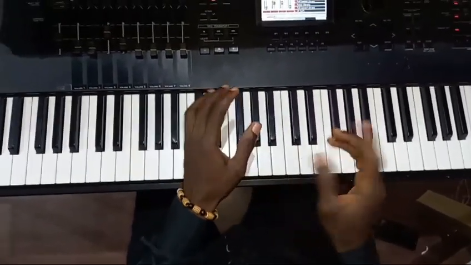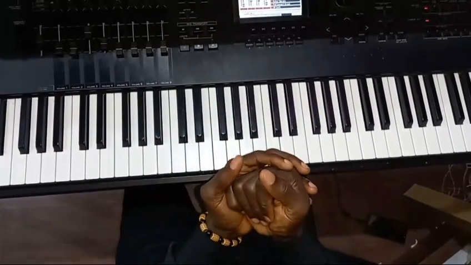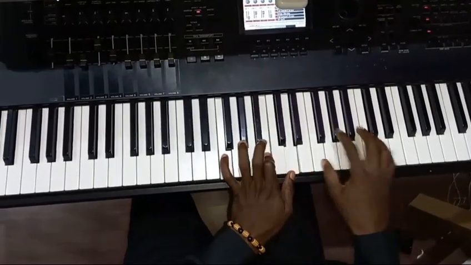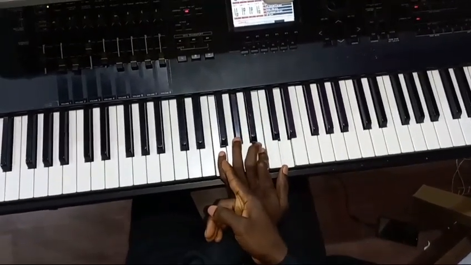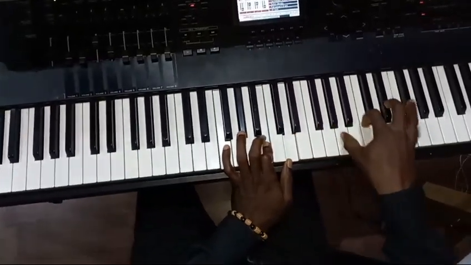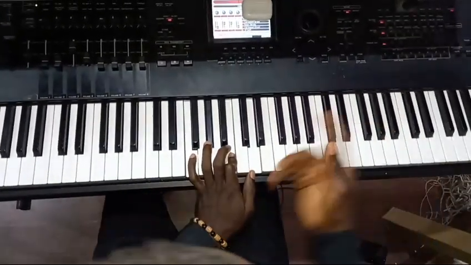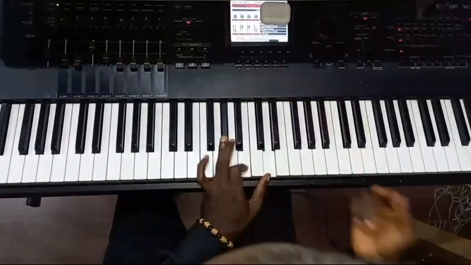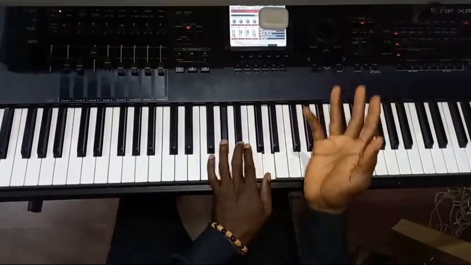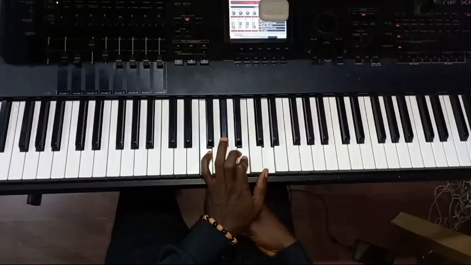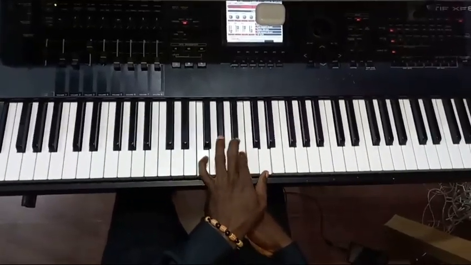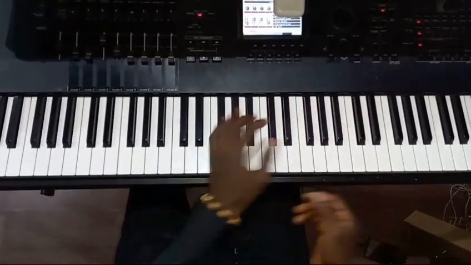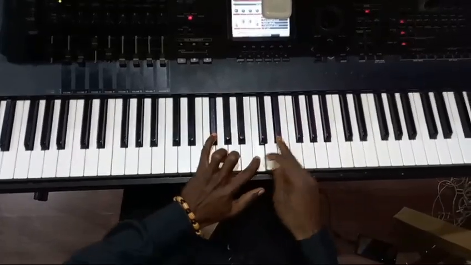Okay. Now the last thing, diminished seventh chord. Let's take F diminished seventh chord for example. Can you see this? These are just tritones. The first tritone here is F, B, and the second is A flat and D. And if you put the two together, can you see? You have tritones here. So if you play this, you have the same thing here. This is the first tritone.